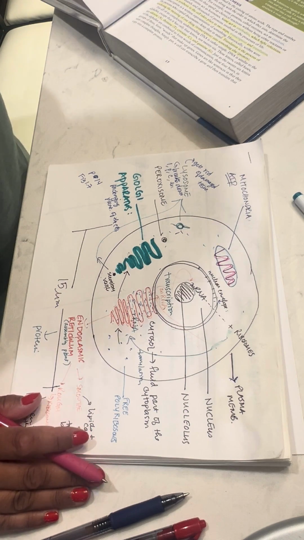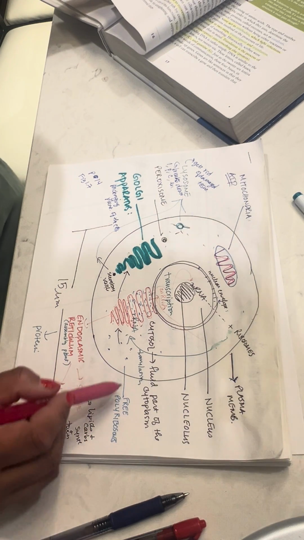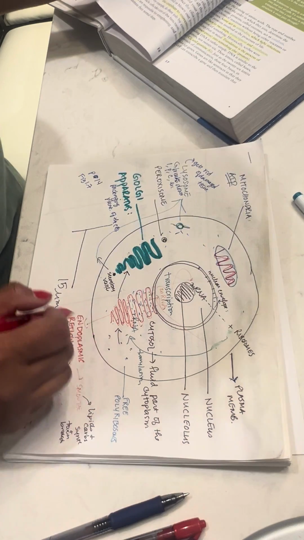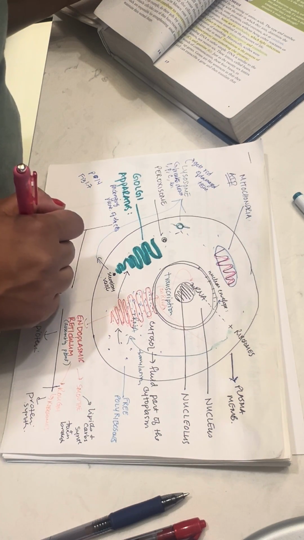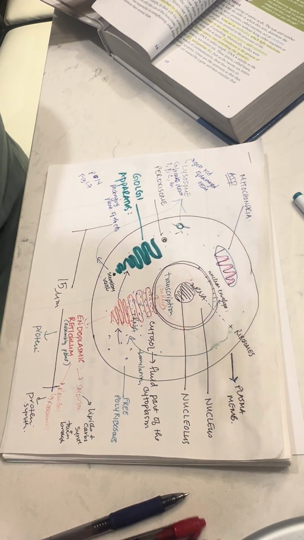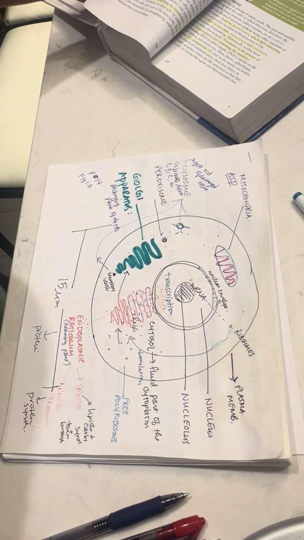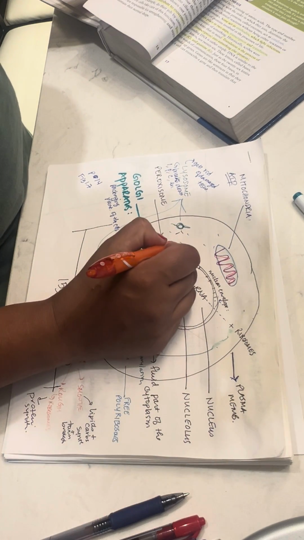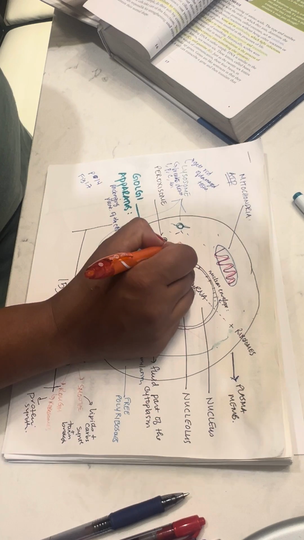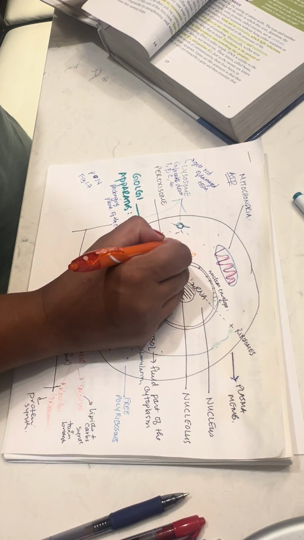So, we didn't talk about centrioles. So centrioles are these little structures that look kind of like a tube, pretty much.